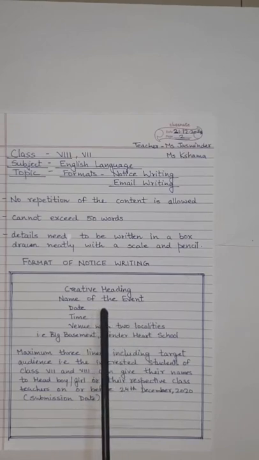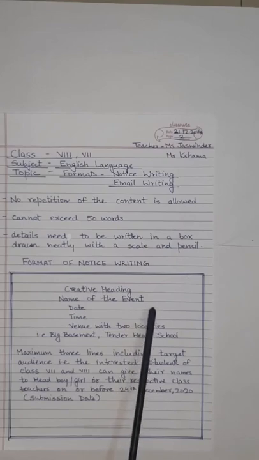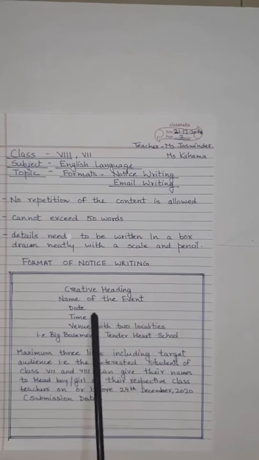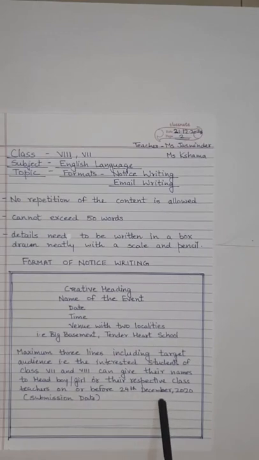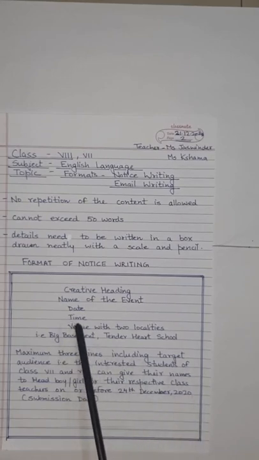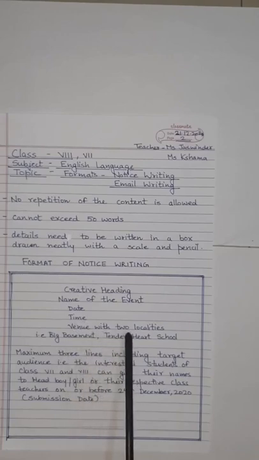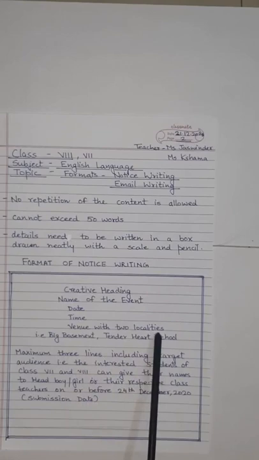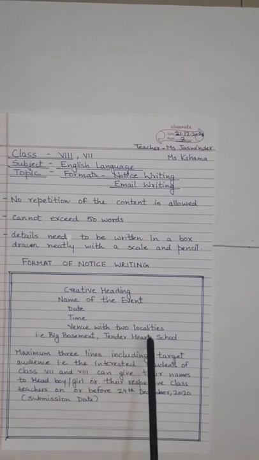Like, don't use slashes or dots while writing a date. It should be written properly, like 24th December 2020. So after that, time. Then after time, venue with two localities. Two localities like that is Big Basement, first locality, then Tender Heart School.